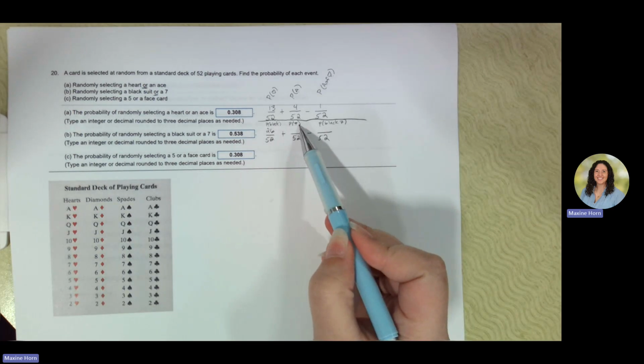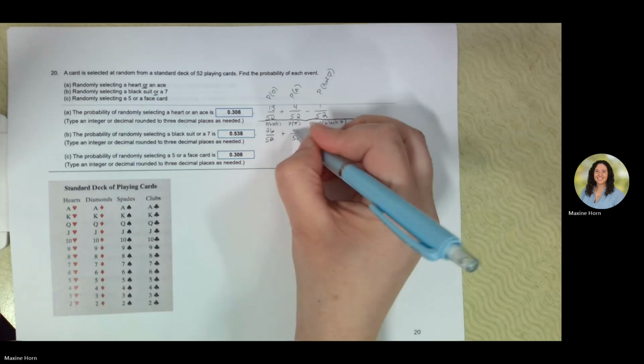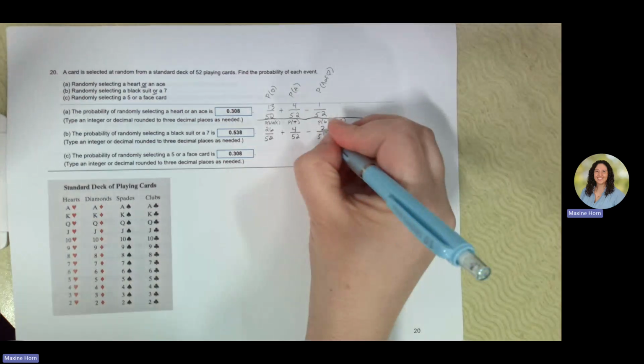Probability of a 7: how many 7s are there? There's 4 7s, so I have a 4 out of 52 chance of getting a 7. And then what's the probability that they're both black and a 7? Well, I have 2 black 7s. I have a spade and a club. Both of those are black and 7.